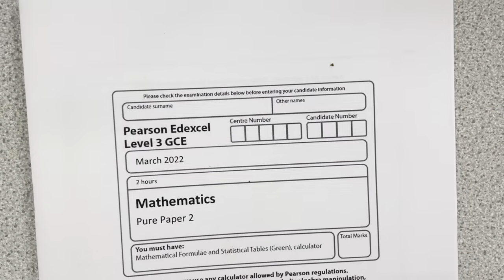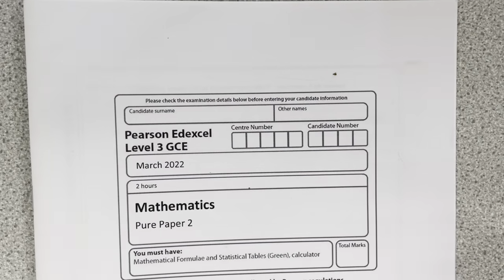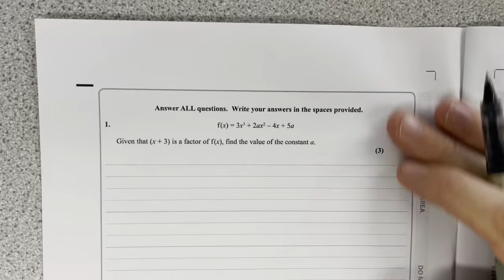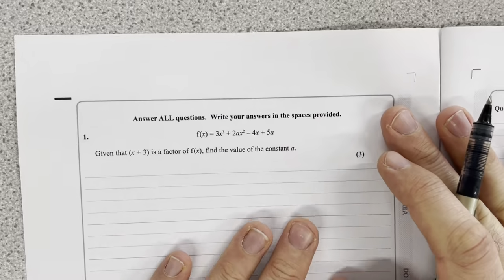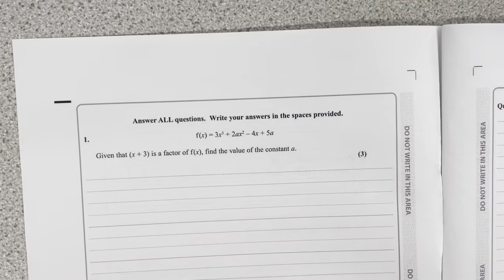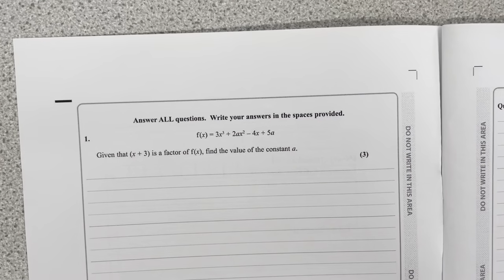Okay, for Pure Paper 2 from the March 2022 mocks. Question number 1. f of x is 3x cubed plus 2ax squared minus 4x plus 5a. Given that x plus 3 is a factor of f of x, find the constant value a.